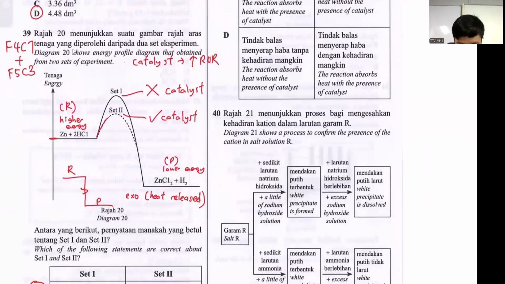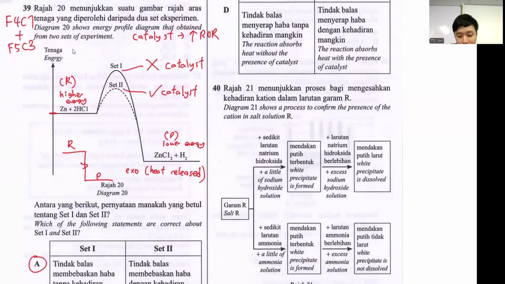If you see the activation energy lower, it means there is a catalyst. If you see the activation energy higher, there is no catalyst. This is called the activation energy. If you have a catalyst, the particles can achieve a lower activation energy. Okay?